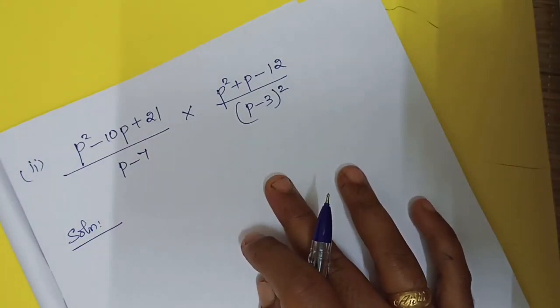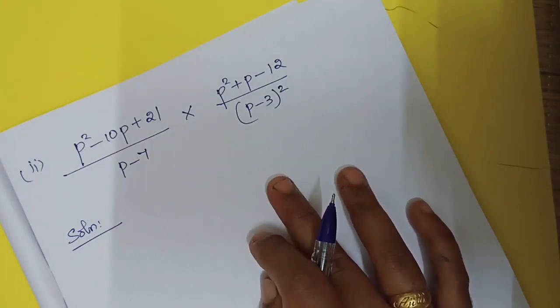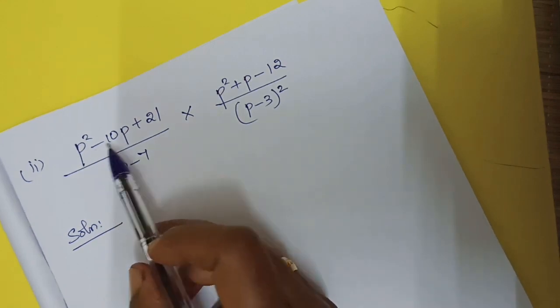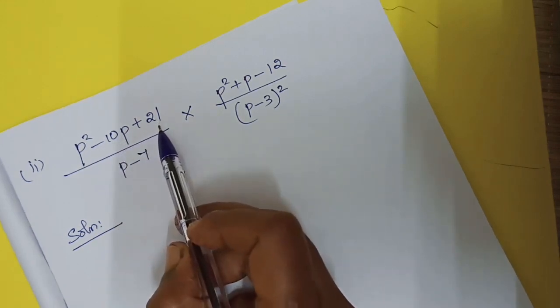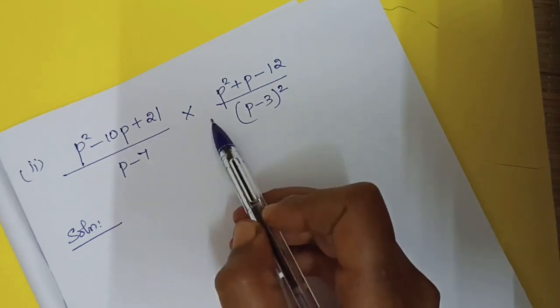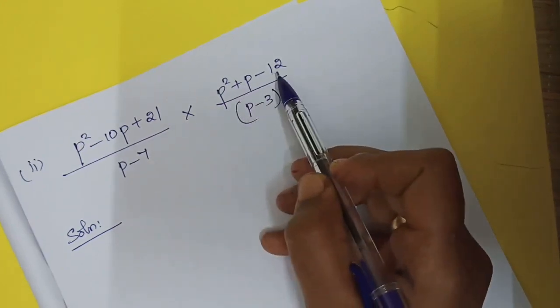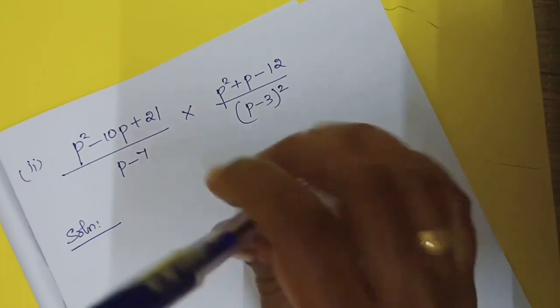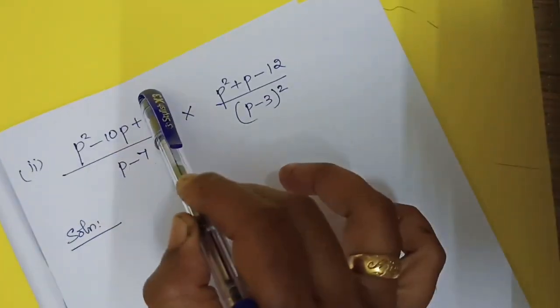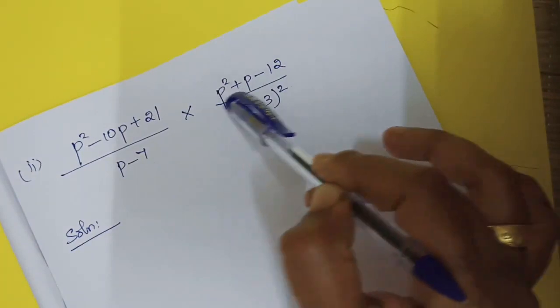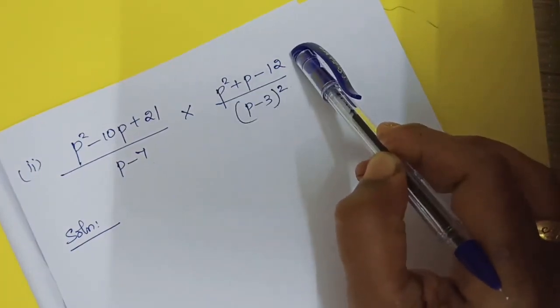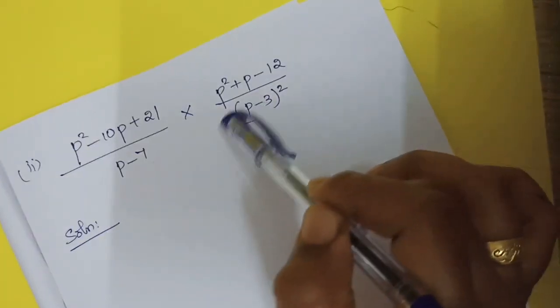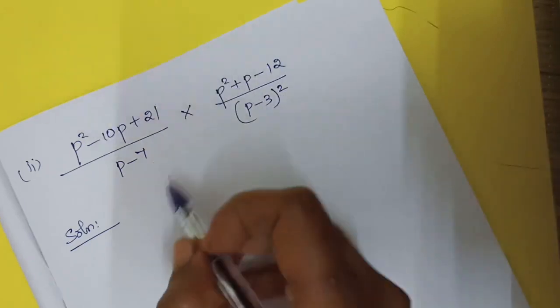See the second problem. This is also very simple. Easily you can solve. Okay, listen. p square minus 10p plus 21 by p minus 7, into p square plus p minus 12 divided by p minus 3 the whole square. Listen here. This is a quadratic polynomial. This is also a quadratic polynomial. So we need to split that into factor form.